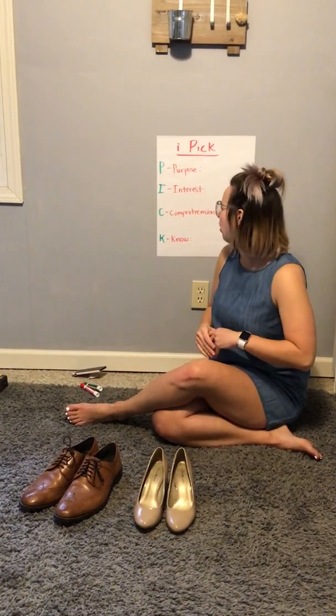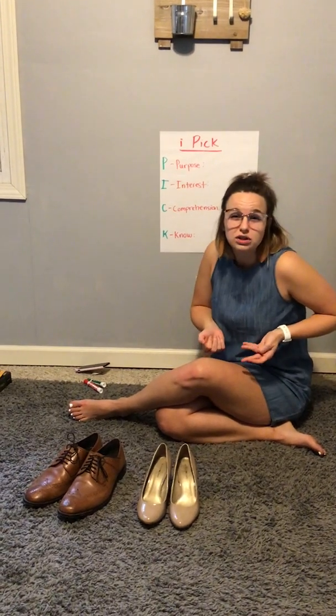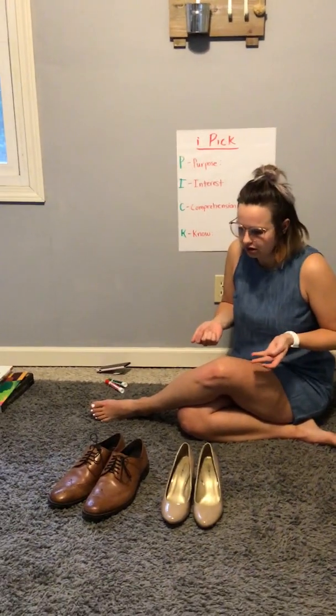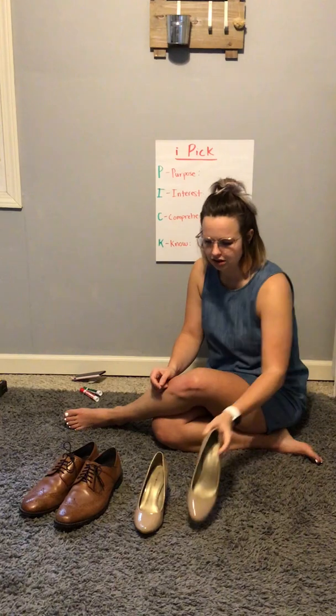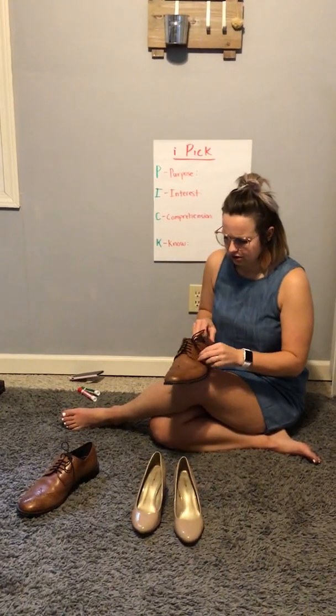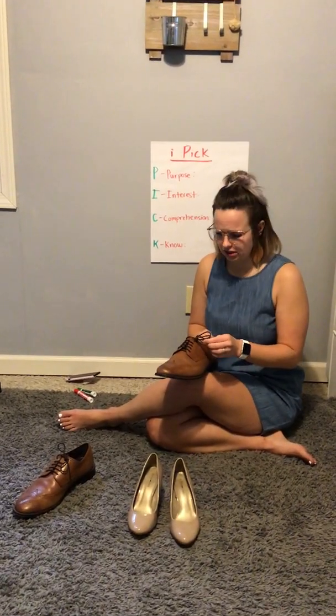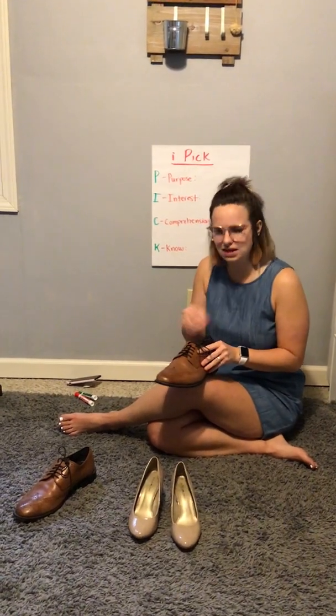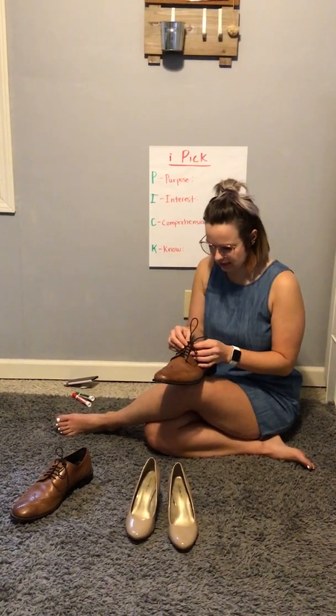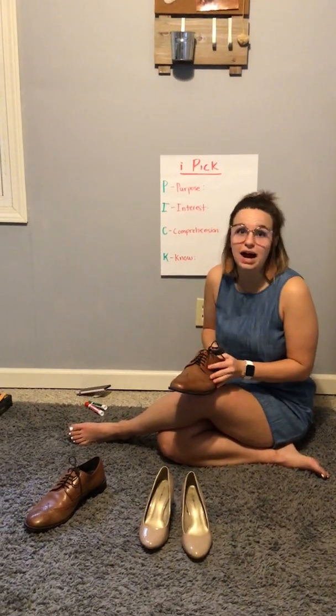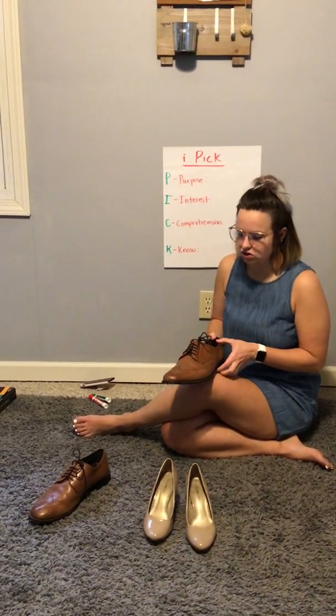Comprehension. Do I understand them both? Do they both work for me the same way? Well, let's see. Can I walk in high heel shoes? Yes, I've had lots of practice. So I can comprehend how to wear these. I know how to wear these. Laces. Do I know how to tie shoes? Are these the fit for me because I know how to do laces? Well, actually, yes, I have lots of practice with laces too. So those would work for me too. I could handle both of those.